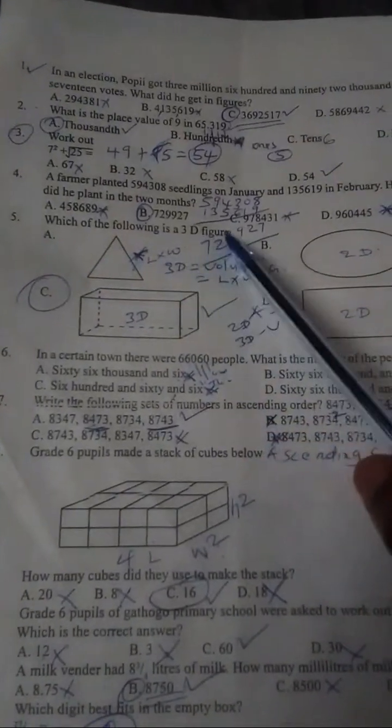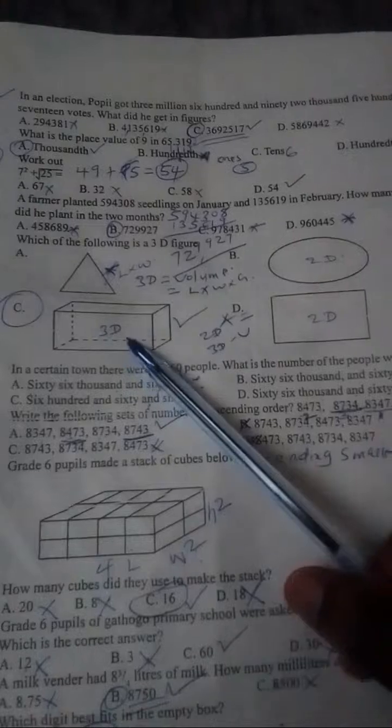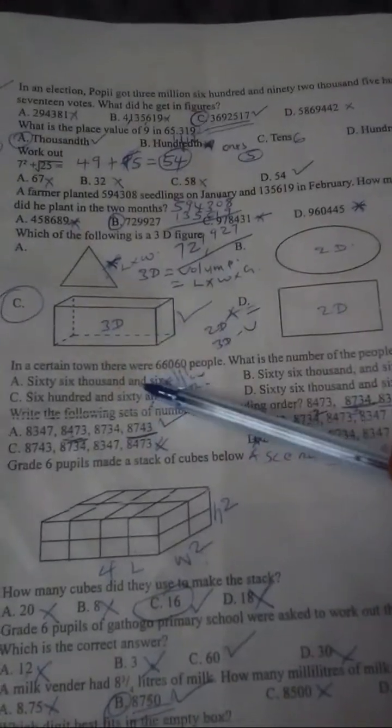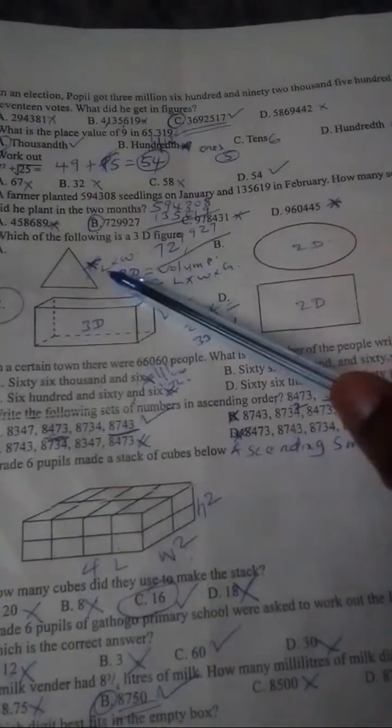For example, there's a question that a lot of people failed, whereby we are told: which one of the following is a 3D figure? Among these figures, which one is a 3D? The one that was a 3D in this figure was this other one. Why do we pick this? Because a 3D figure always has length, width, and volume. So that's why we choose this figure as a 3D, but not this, not this, and not this.